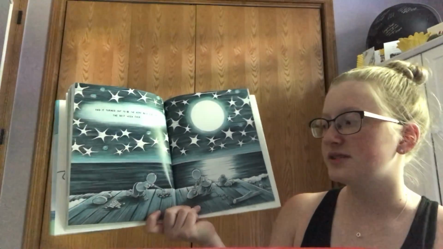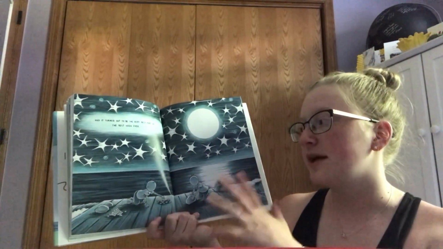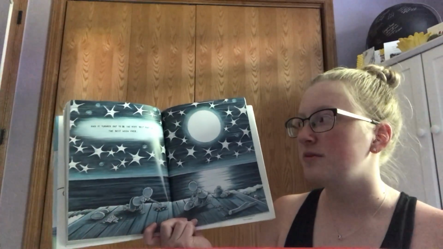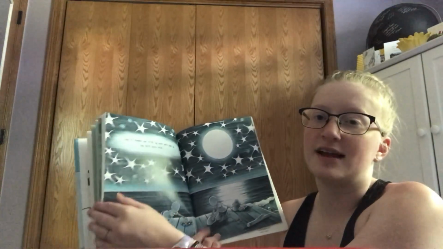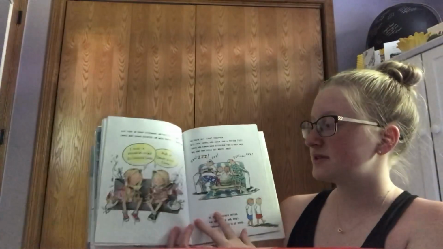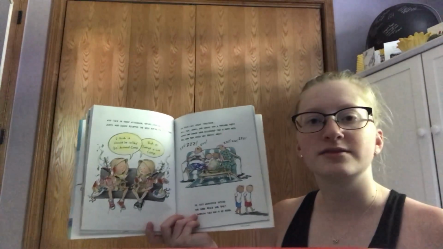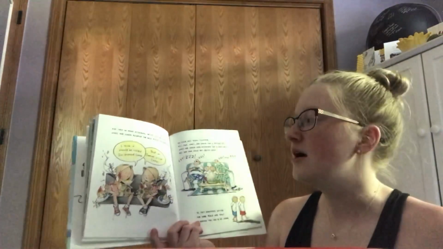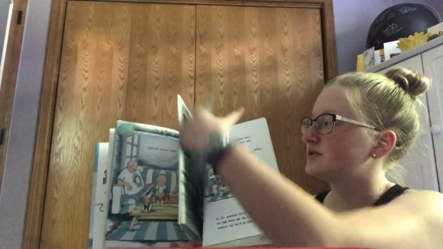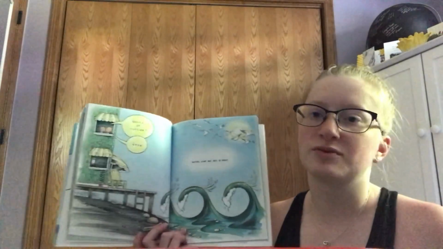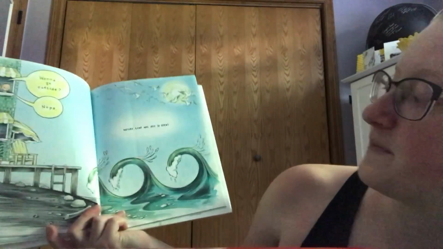This page is really cool because it's all light blues and whites, signifying that they're outside at night. But most of the book has lots of blue, red, yellow, green as well, kind of like boy colors, if you want to say. So this book is just really, really cool. I enjoyed this one a lot.